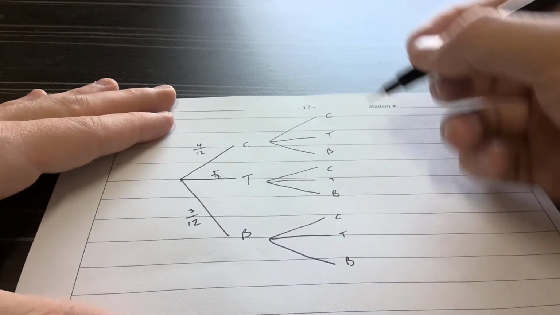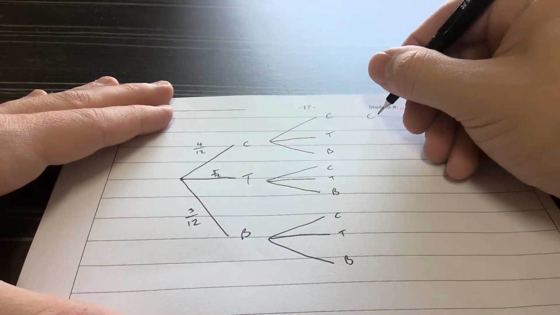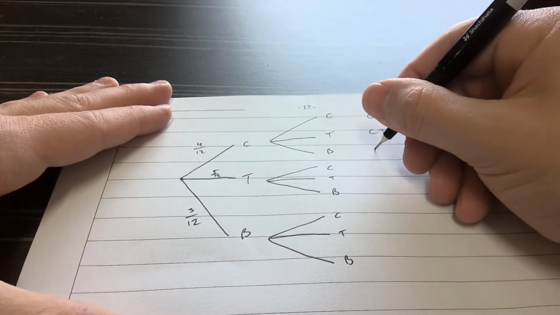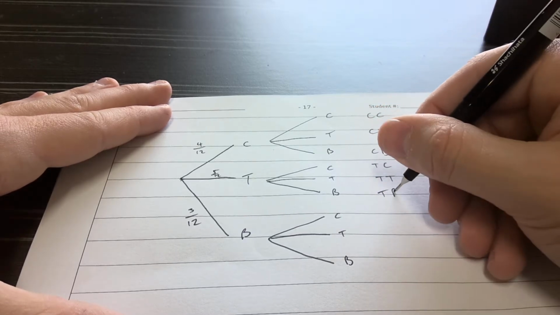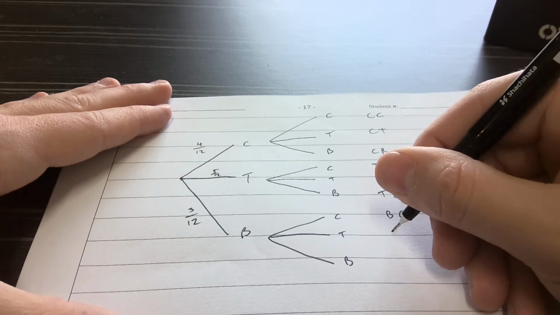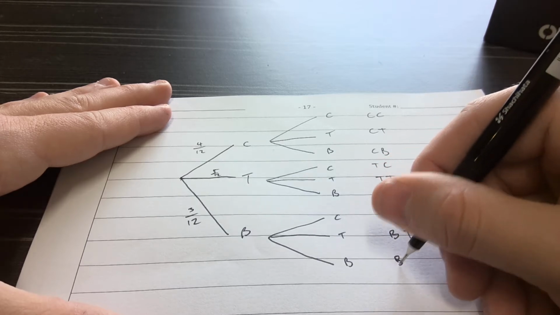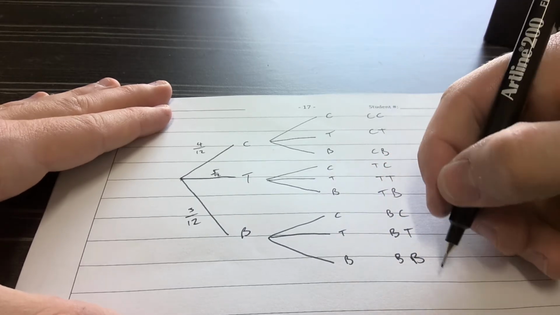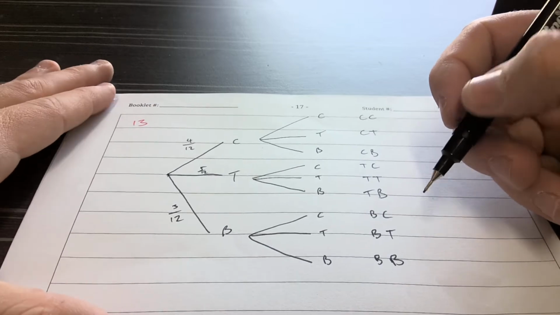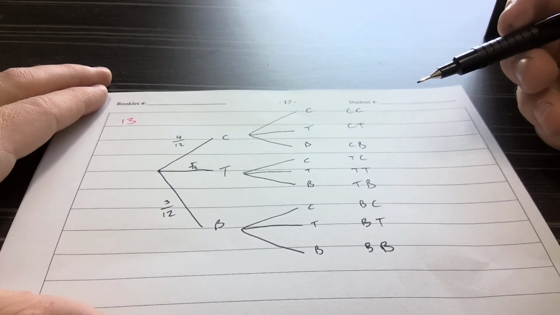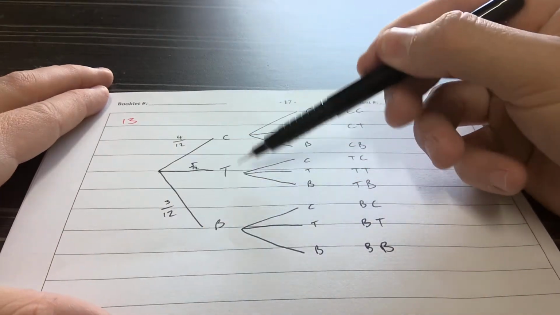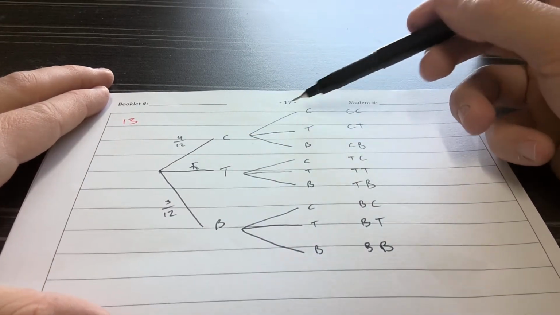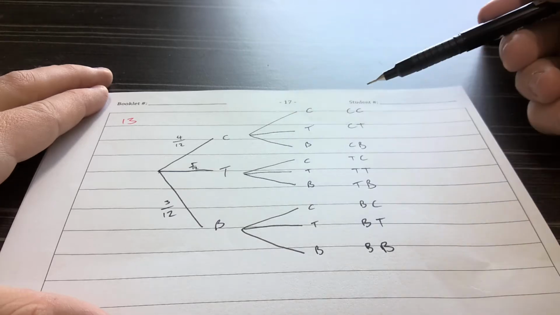All right. And that means our sample space is CC, CT, CB, TC, TT, TB, BC, BT, and BB. So we've got 9 outcomes. And remember from the other day, we talked about that the way that we can calculate exactly how many outcomes there are going to be straight away is there were 3 options in the first stage, and there were 3 options in the second stage. So 3 times 3 is 9.